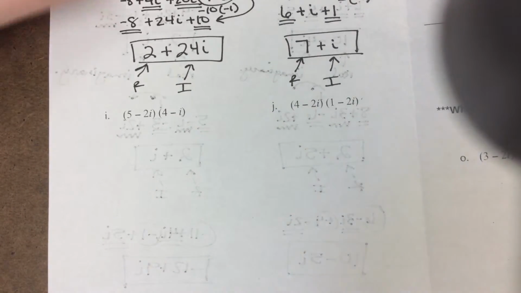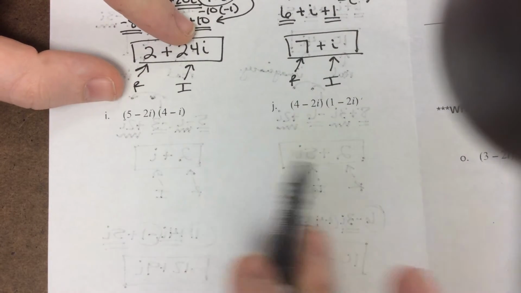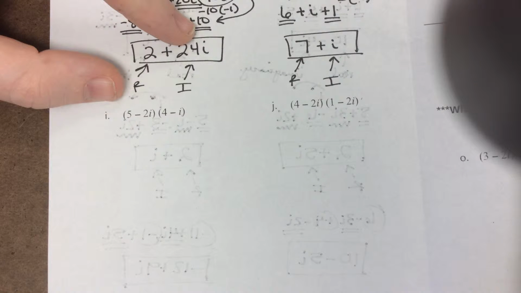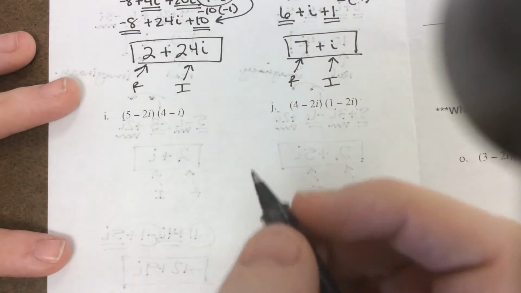Again, I want you to try these two on your own. So Seb, if you'll pause the video, let them try these two on their own, and then come back to check if they got it right. Hopefully after you've paused it.